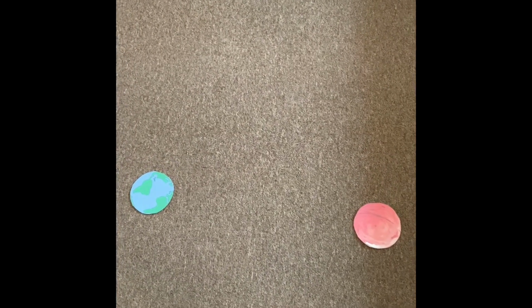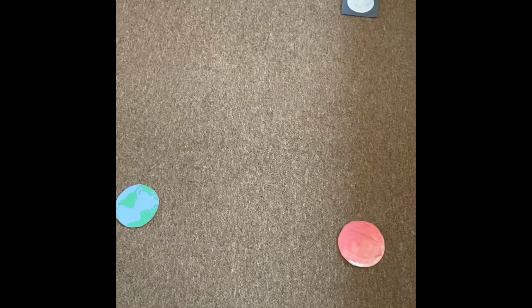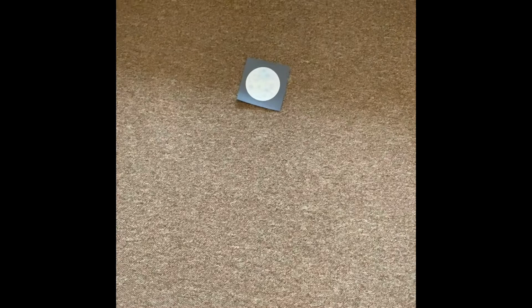Off you go. Okay, so hopefully you've had a go at coming up with your own algorithms. Now I'm going to show you how I would get to Mars from planet Earth. So I'm going to start on planet Earth, and I'm going to start by taking 1, 2, 3 steps forward. I'm then going to turn right, and I'm going to take 1, 2 steps forward.